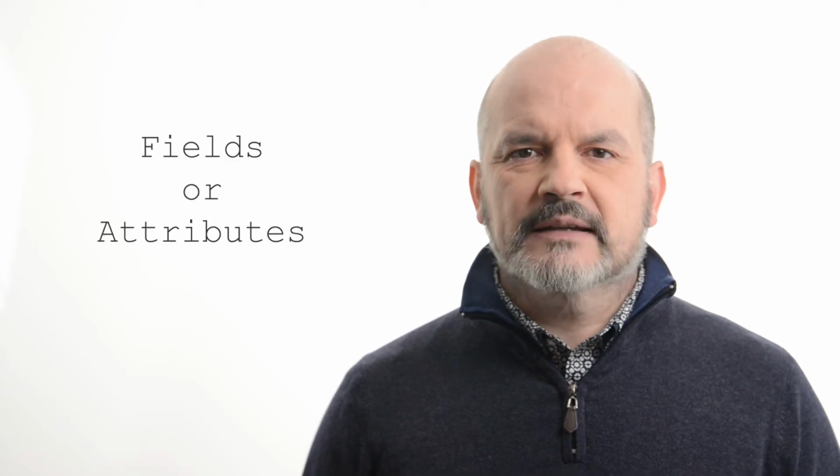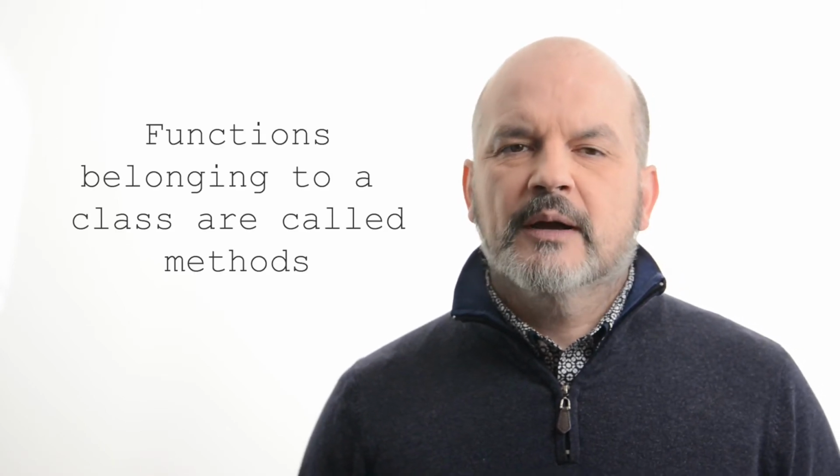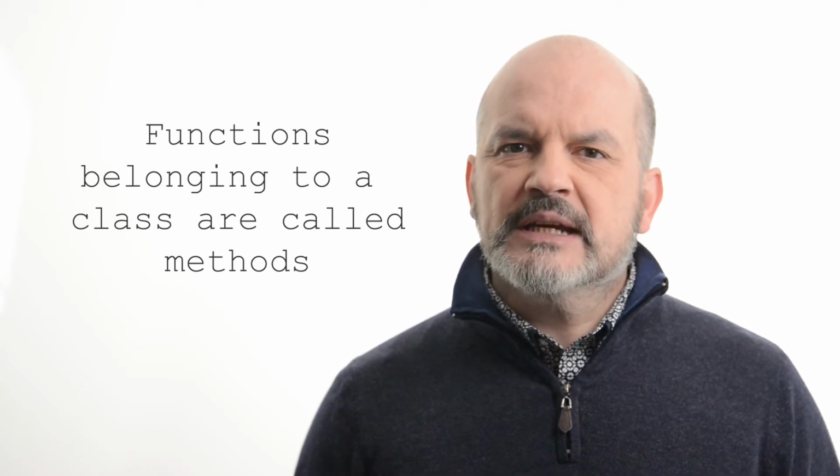Variables that belong to an object or a class are called fields or attributes. An object can also have functionalities by using functions that belong to the class. Such functions are called methods. This terminology is important because it helps us to differentiate between a function which is by itself and a method which belongs to an object. We often refer to fields or attributes as the state of the object, whereas the methods are referred to as the behavior of the object. In other words, what an object can do.